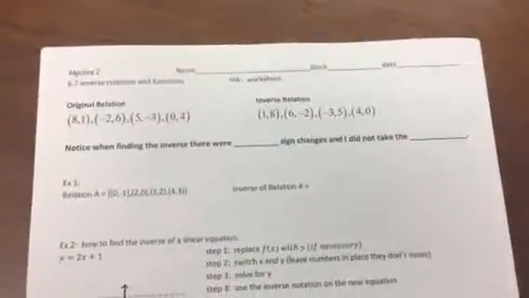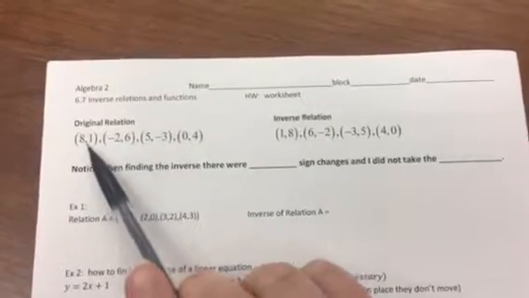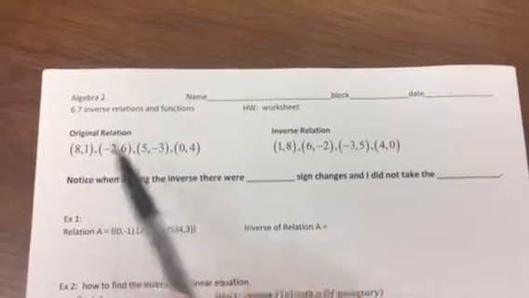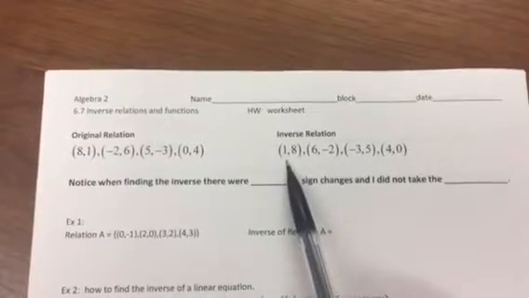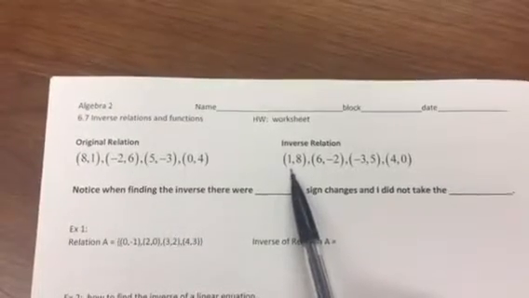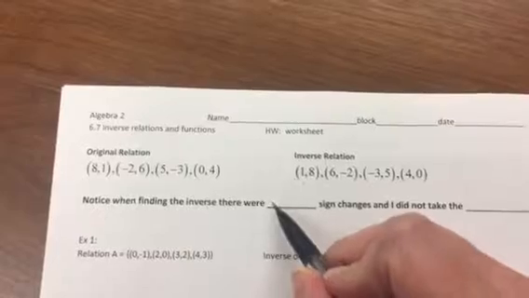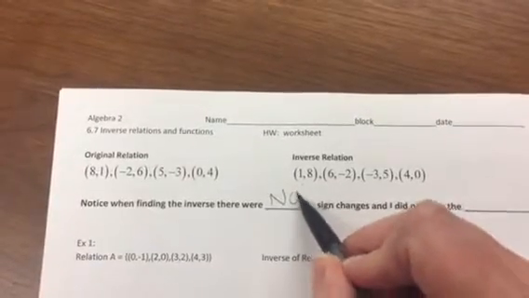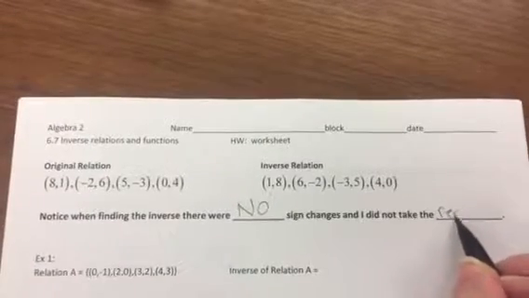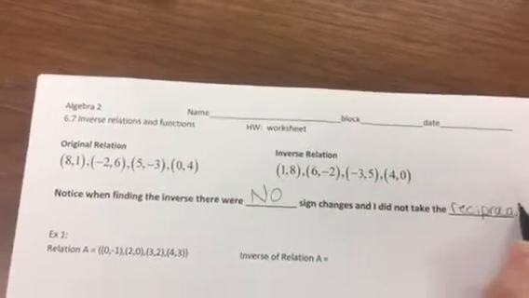Okay, so today we're going to talk about inverses. Inverses are very easy. If you notice, my original relation has the point (8, 1), and my inverse has the point (1, 8). So what did I do? I switched the x and the y. What did I not do? I had no sign changes, and I did not take the reciprocal, meaning I did not flip anything.